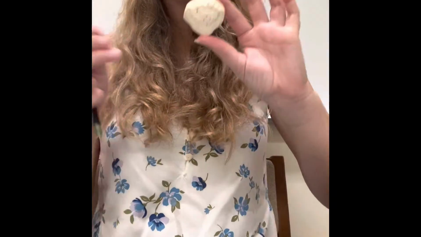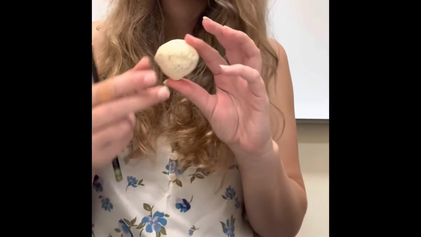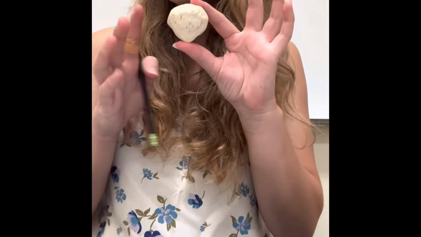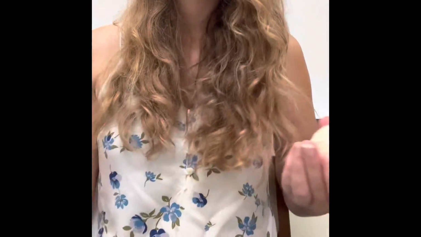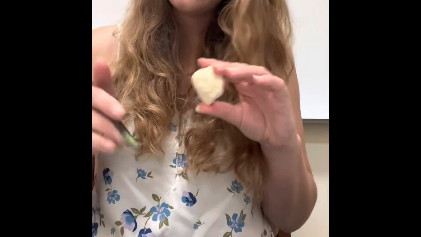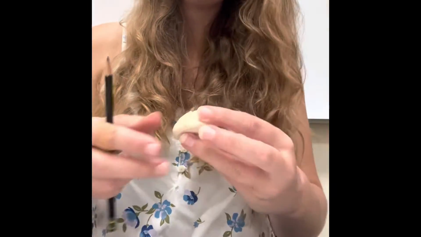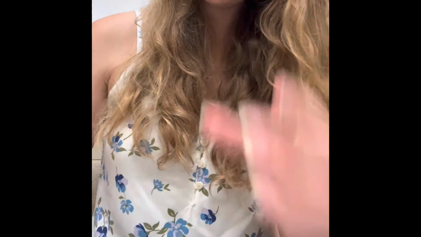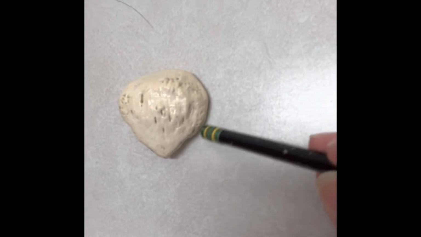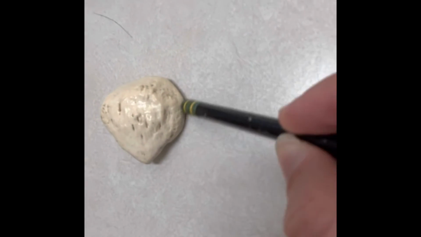Now, how do you tell what side's medial, what side's lateral? The apex and the base are pretty obvious, but it's kind of difficult to know which side's medial, which side's lateral. What I like to say is the lateral side lies flat. So lat equals flat. So if you notice when I put this down on the ground, this side lies on the ground. This is the lateral border, right?